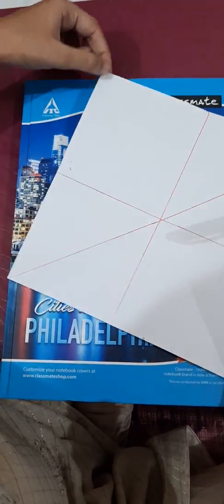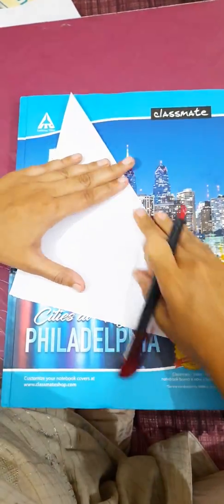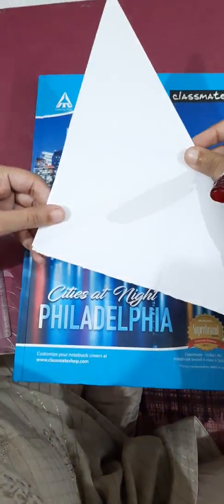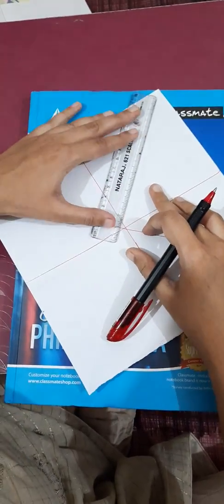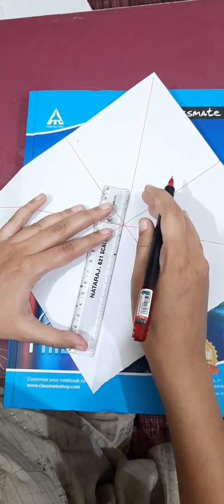Now let us join this point. If I join this point, you can see again it is overlapping, and no other side is visible from the back. So it is completely overlapping. This means this line is also a line of symmetry. Okay, so this is also a line of symmetry.